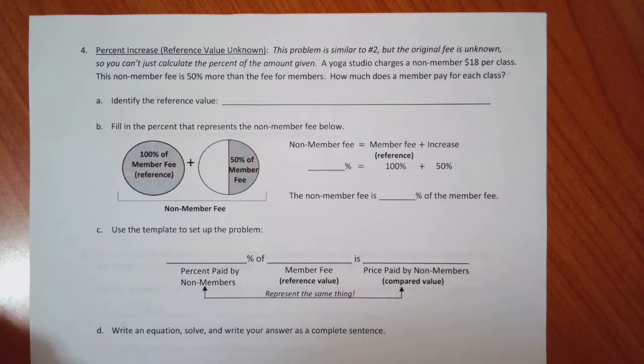Okay, let's continue on with problem number 4. This is similar to number 2, but the original fee is unknown. A yoga studio charges a non-member $18 per class. This non-member fee is 50% more than the fee for members. How much does a member pay for each class?